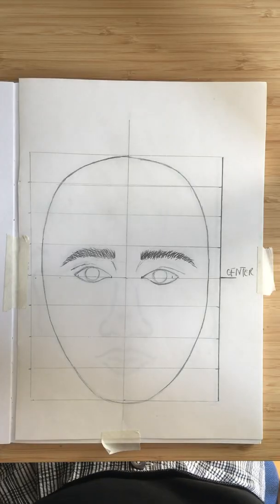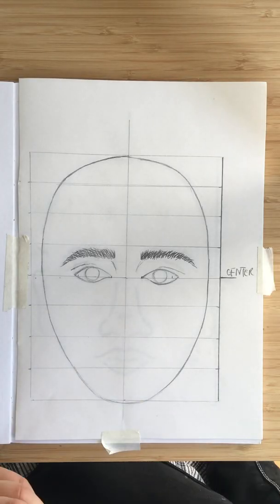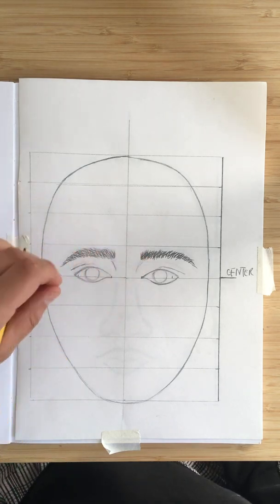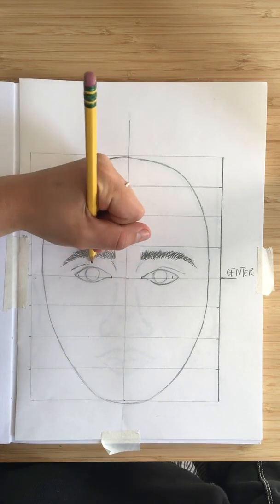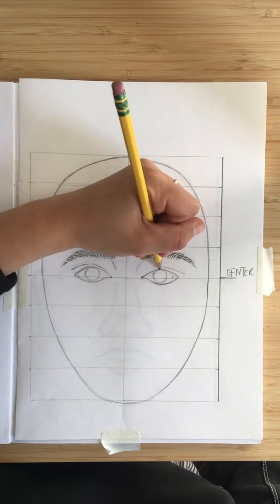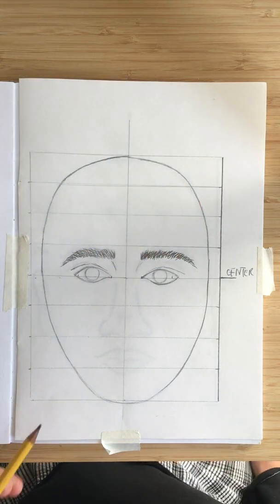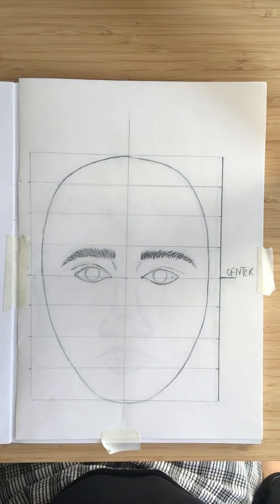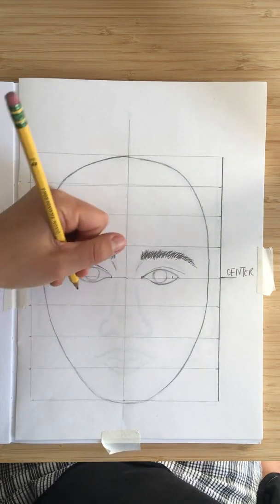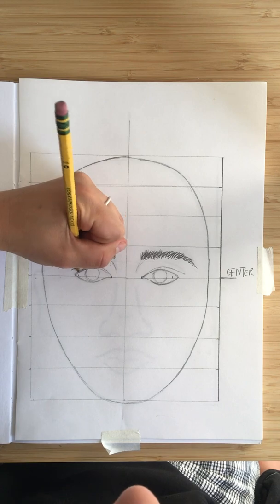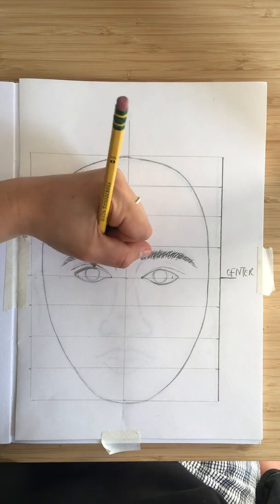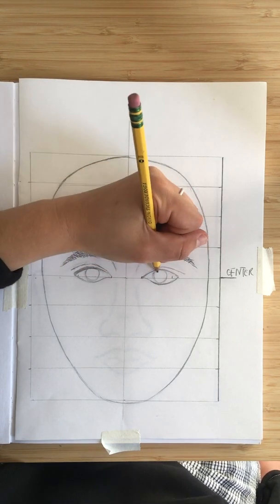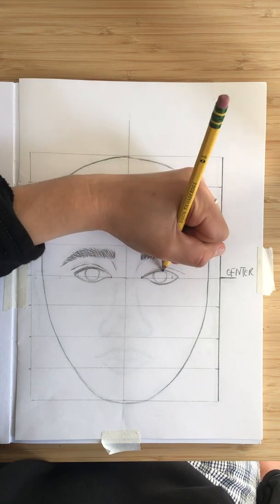You can look in a mirror, or you can look through a magazine to look at a photo of someone to see the kind of shapes you can see around the eyes. That's sort of good enough for now, because the main focus of this exercise is to get the face in proportion, so it doesn't have to be an exactly perfect drawing. It's more about getting everything in the right place.